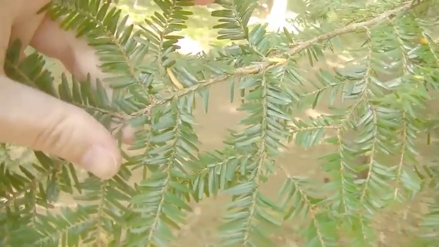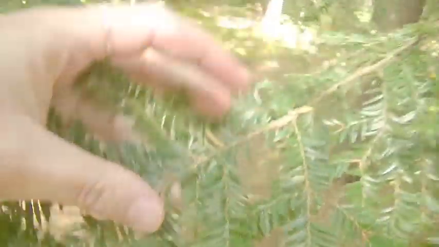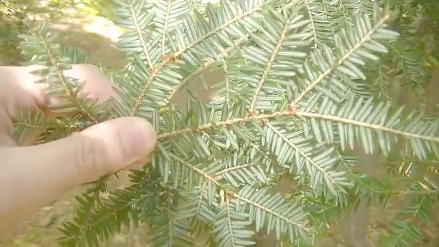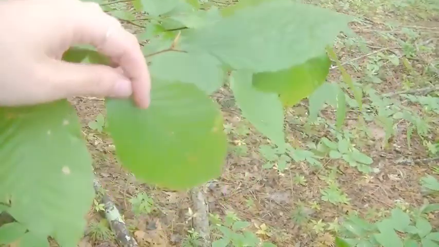This video is going to show you some characteristics to look for to help you start identifying trees. When you're talking about tree identification, the place you always want to start is determining if the tree you're looking at is a conifer with needles or a deciduous broadleaf tree.